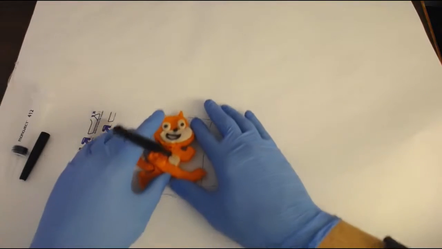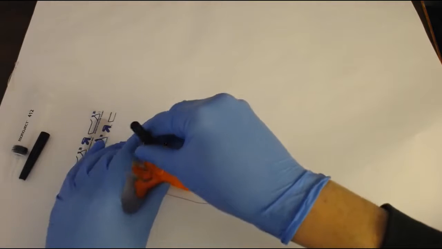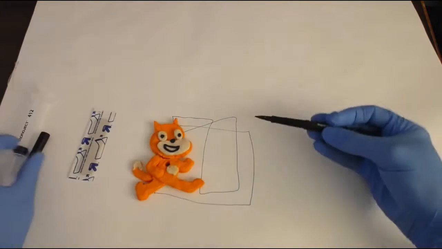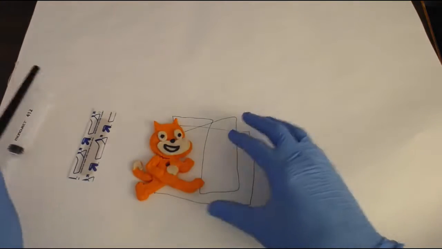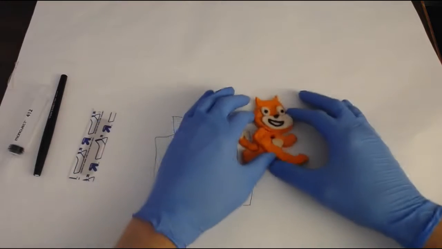And so, they call that putting the pen down. Then, you can say pen up. You pull the pen out, you move the sprite around, and it doesn't draw anymore.